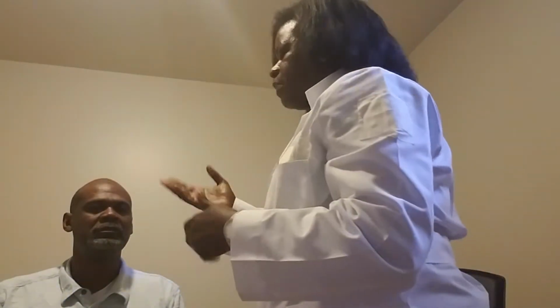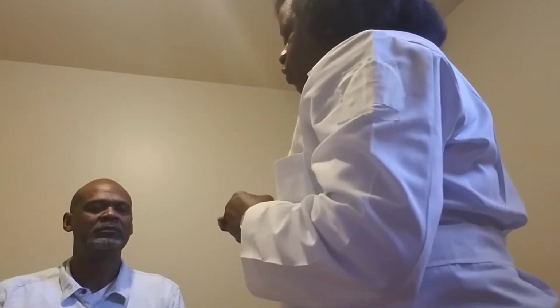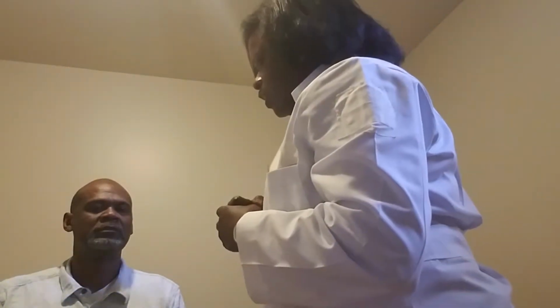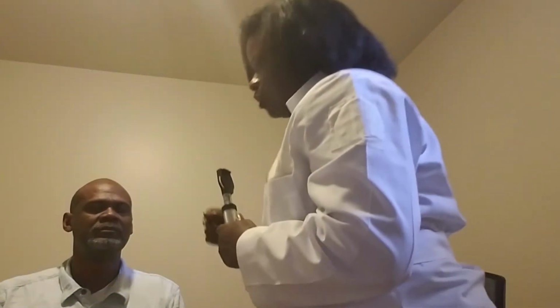Okay, so the next thing I'm going to do with my client is see if I can visualize his red reflex. I'm going to use my otoscope for that. I'm going to look into my client's eyes to visualize the red reflex and his optic disc with his vessels. So I'm going to look at my nose and I'm going to come in close and look at your eyes, okay?